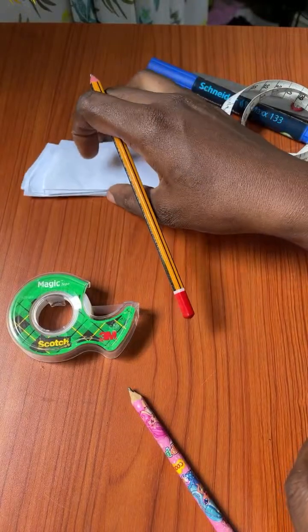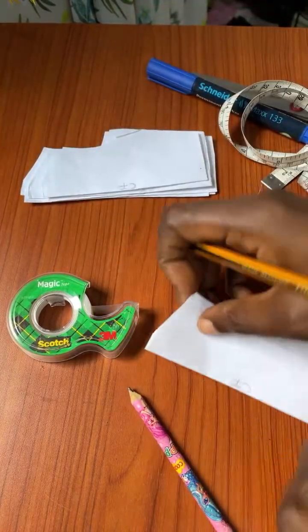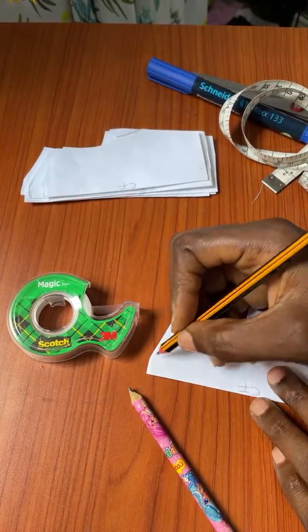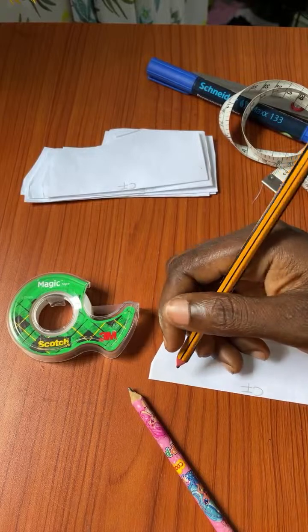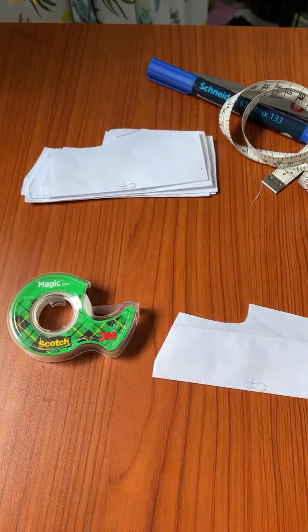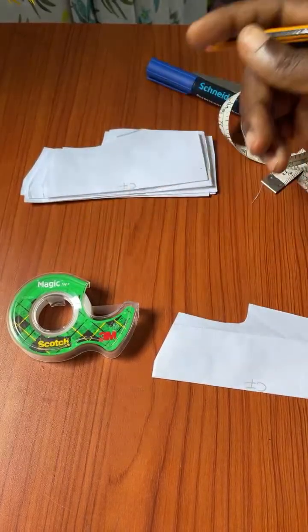For necklines, you'll need to note your neck width and your neck depth. So whatever neckline it is that you're trying to sew or cut in a pattern, you will always need your neck width and your neck depth.